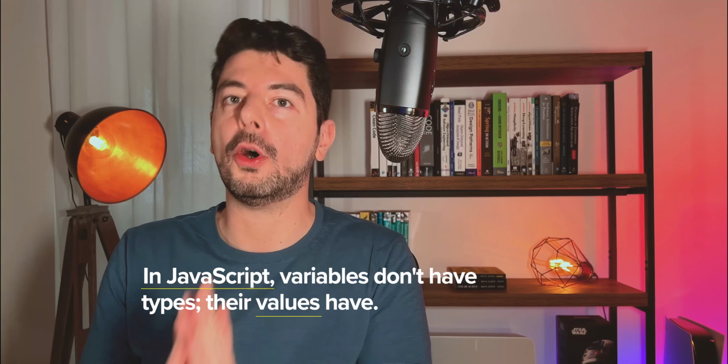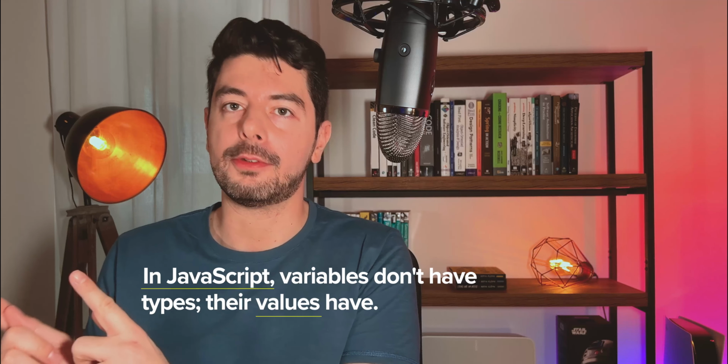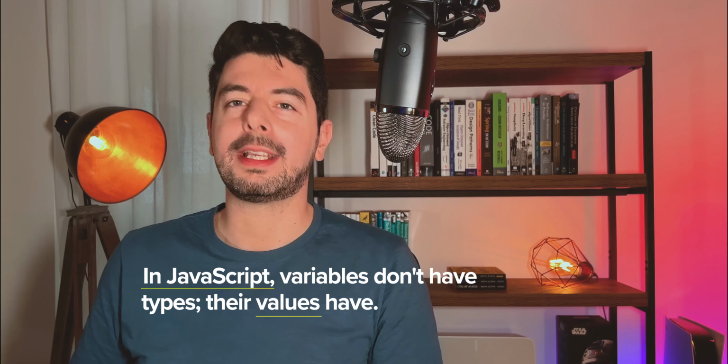So I want you to remember this thing. I don't know, put it like a sticker or post it somewhere. In JavaScript, variables don't have types. Their values have types. Let me show you exactly what I mean.